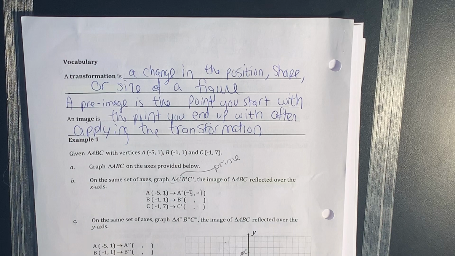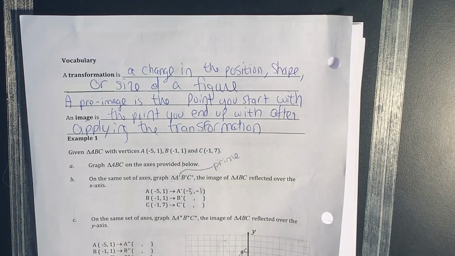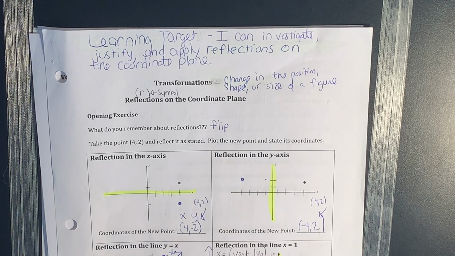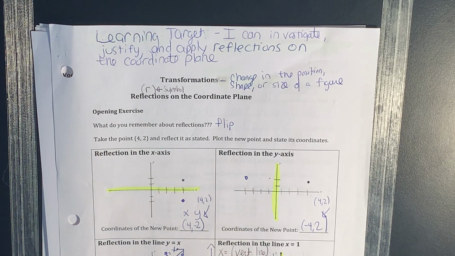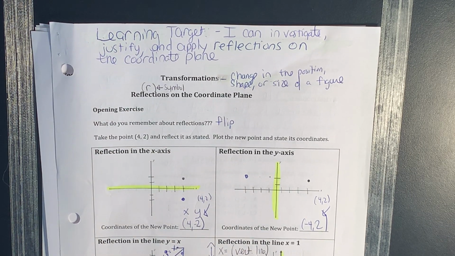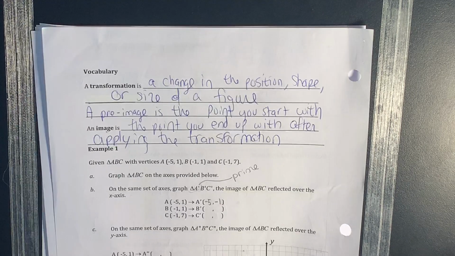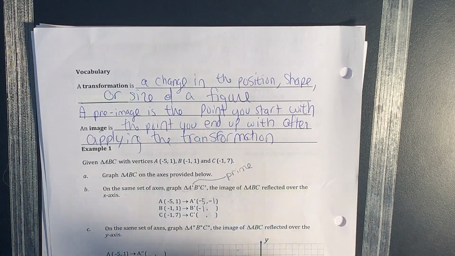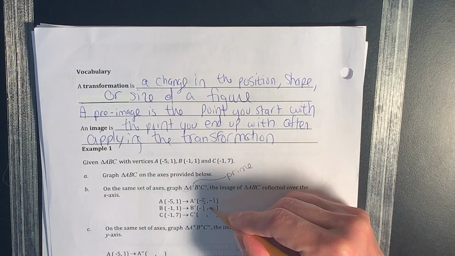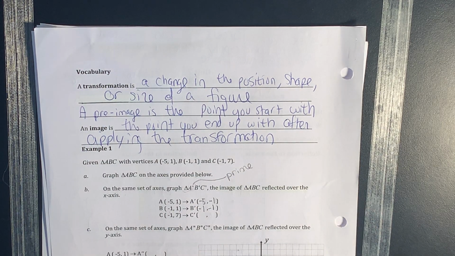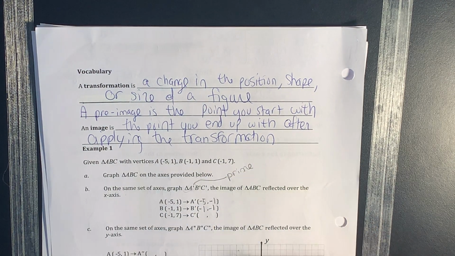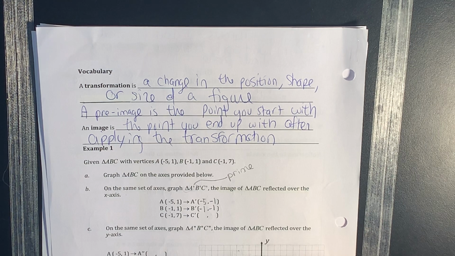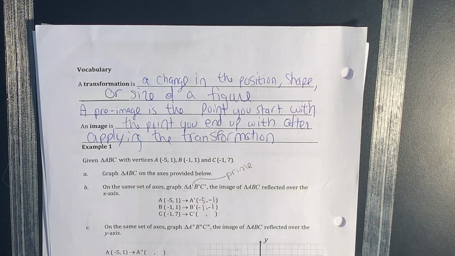Now let's apply the rule for B. We started at (-1, 1). Let's go back and see what the rule says. Reflection on the x-axis, what's going to happen? We're going to keep the x the same, but we're going to change the sign of the y. So let's keep the x exactly the same, but change the sign of the y. So if we were to plot our new point, it would be at (-1, -1). We're going to call that B prime, our image point.